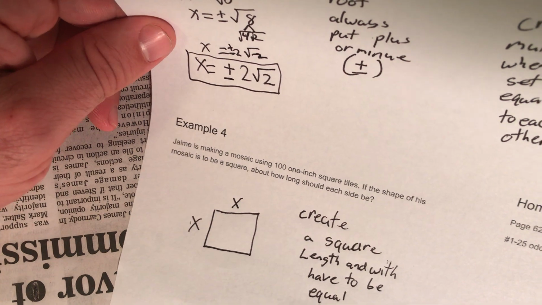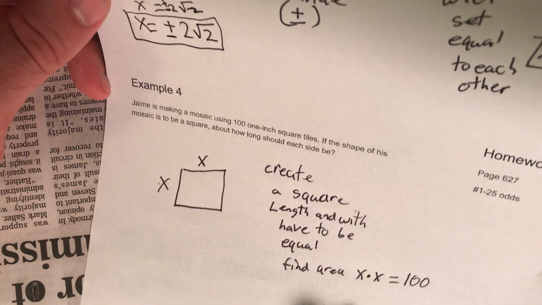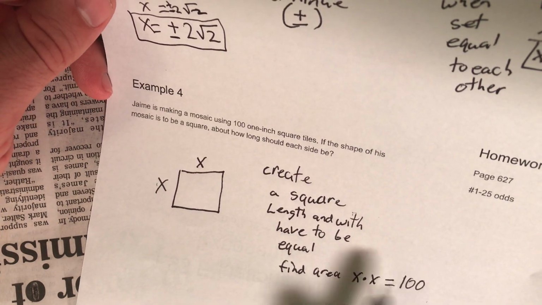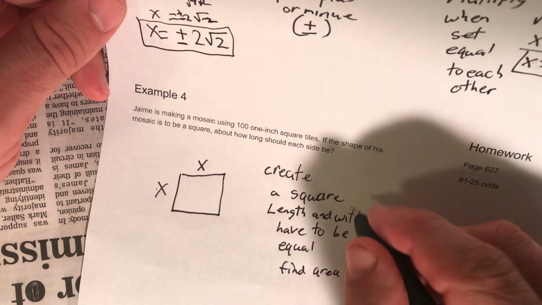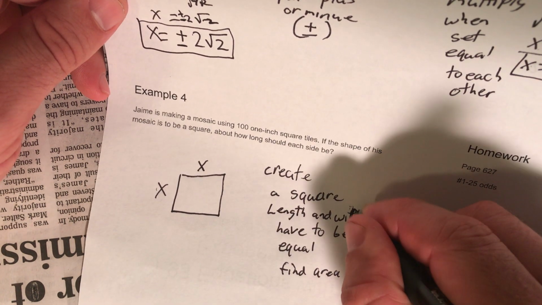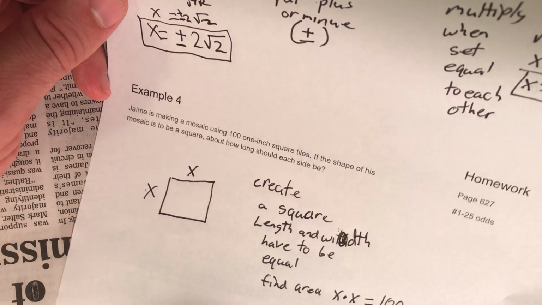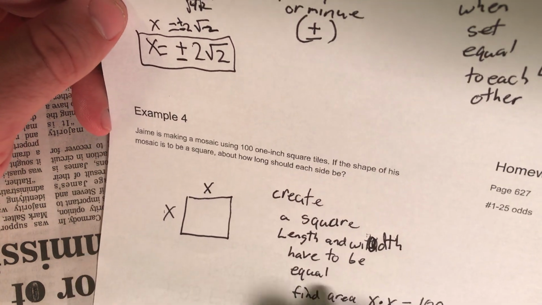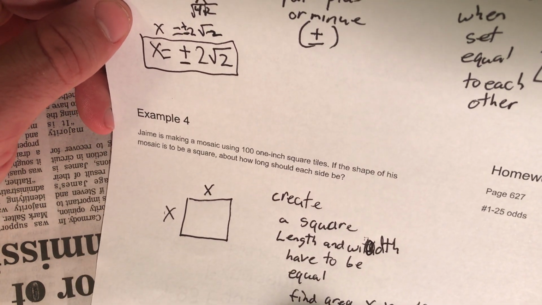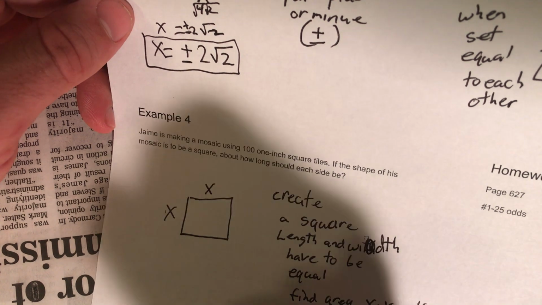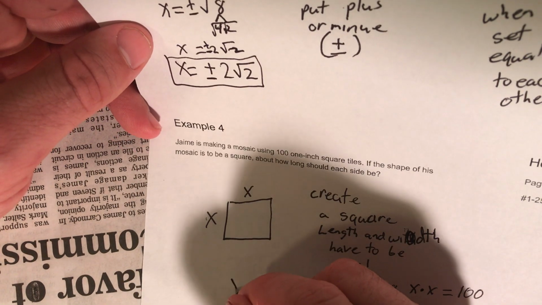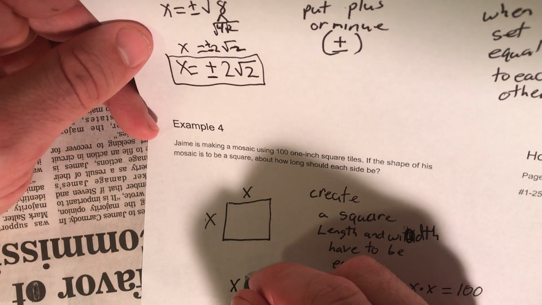So I made some good notes there on the side for you. Create a square, the lengths have to be equal. Find the area: x squared, or x times x, equals 100. Multiply that together, just like I've been talking to you guys about before.